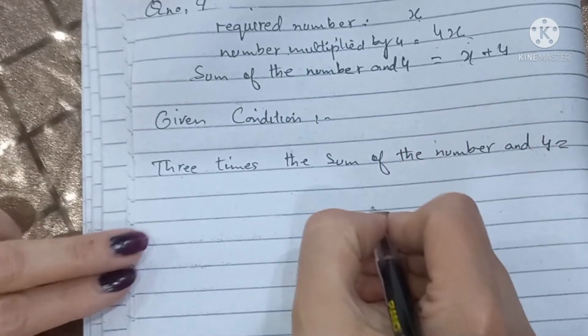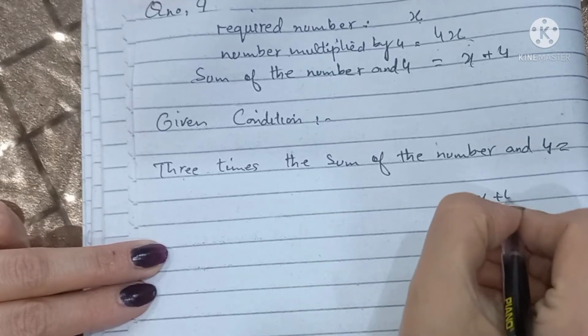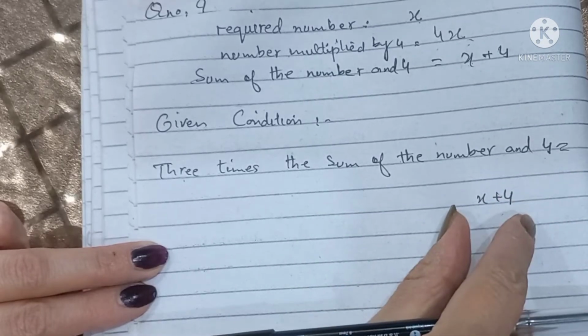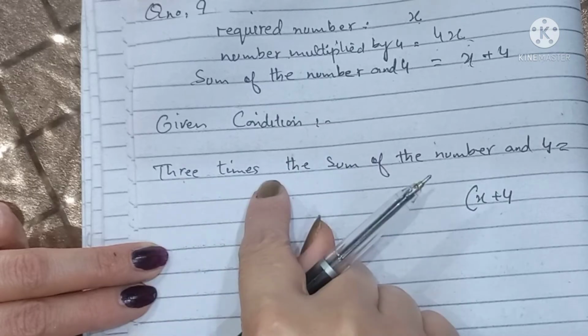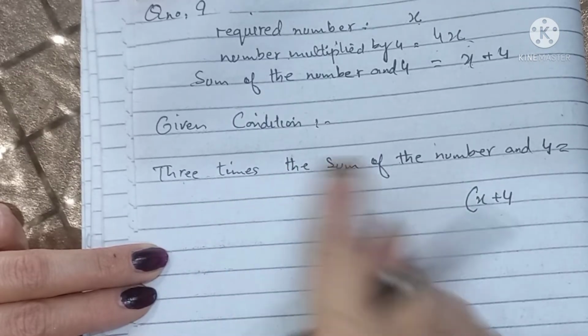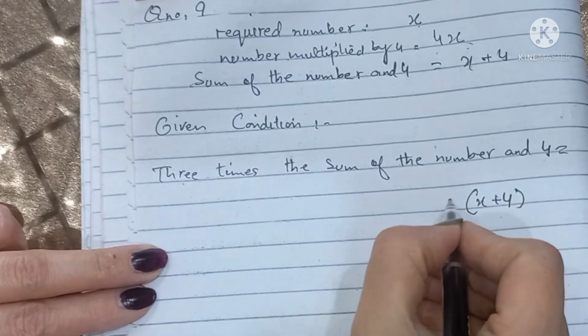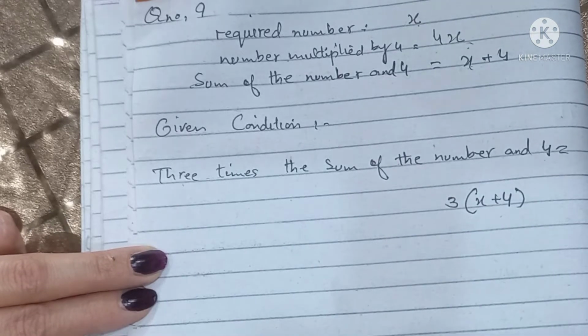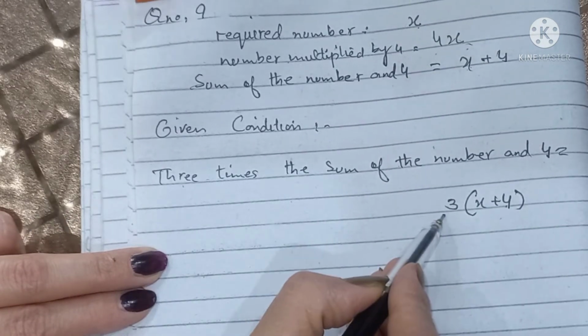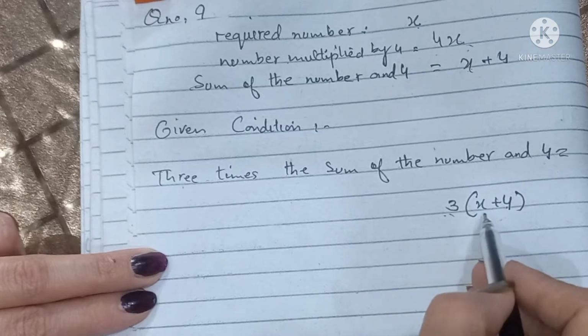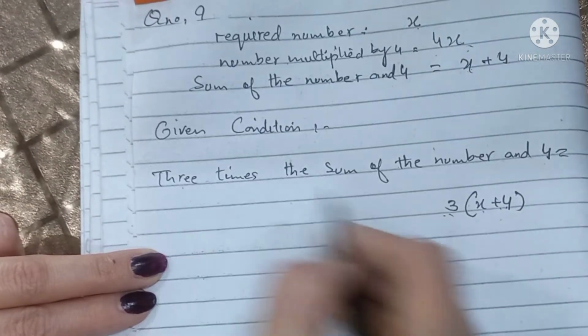x plus 4. First of all, we write here x plus 4. This is the sum of the number. And they said 3 times, so we'll put this 3 here. We will multiply this expression by 3: 3 into x plus 4.